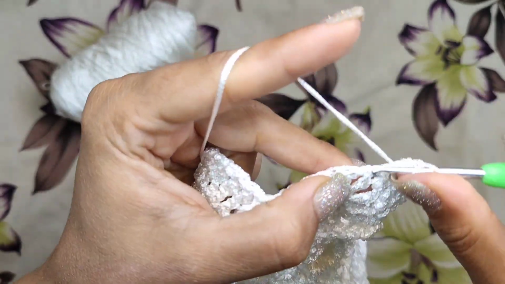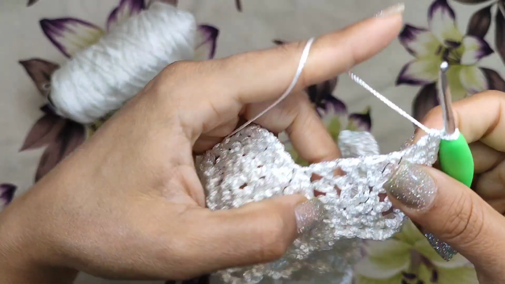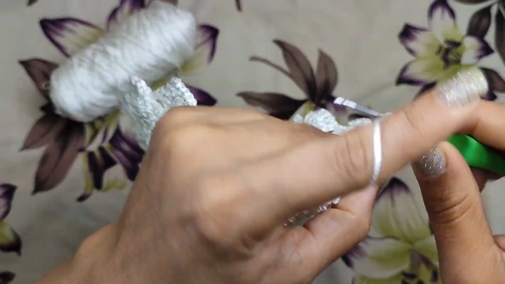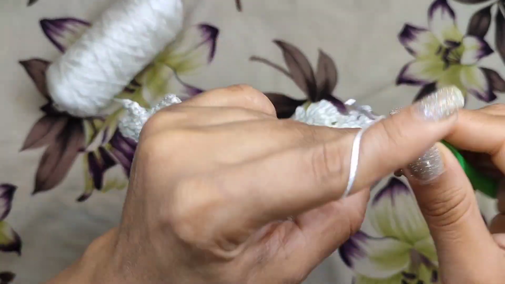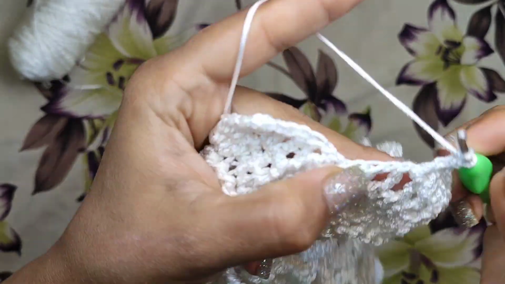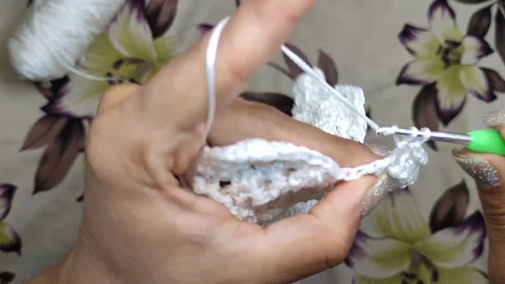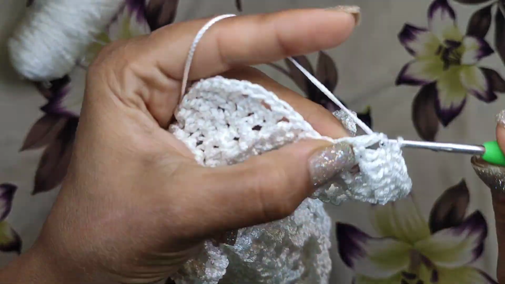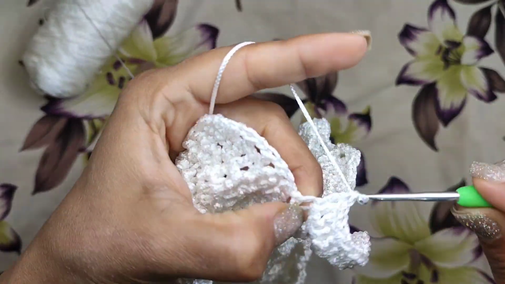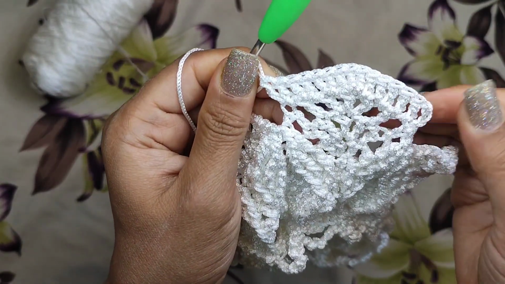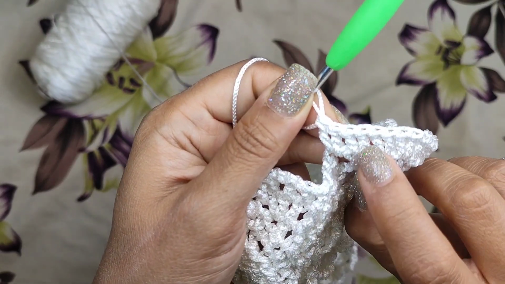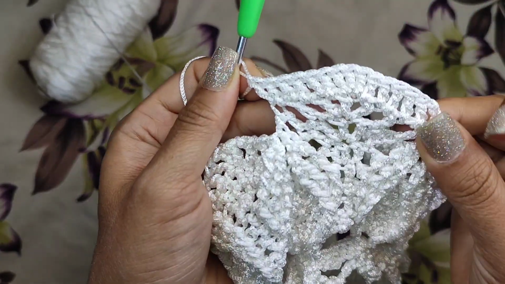1, 2 and 3. Now 1 double crochet into 1 chain space, another top of this, 1 double crochet into 1 chain space, another one top of this, a double crochet into 1 chain space, a double crochet top of next double crochet, like this, 1 2 3 4 5 6 and so on up to 15 double crochet here.